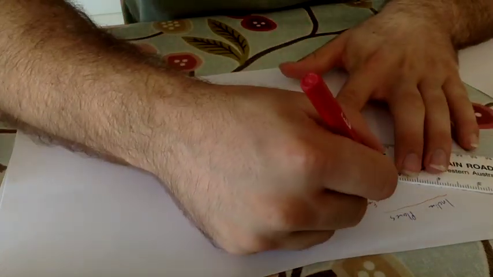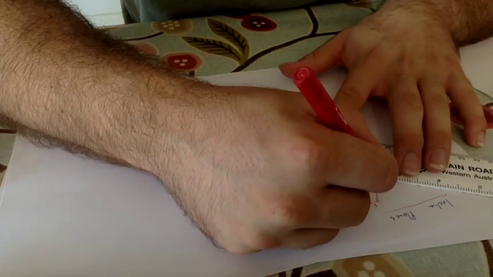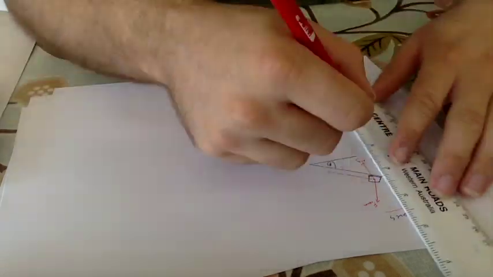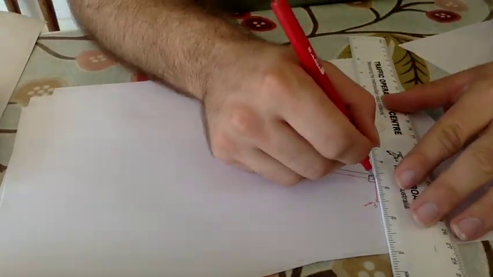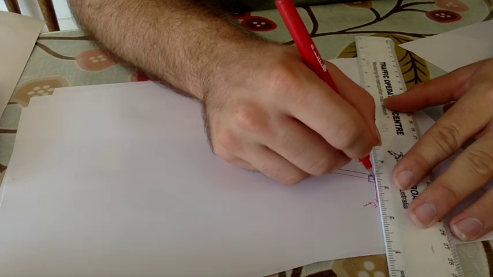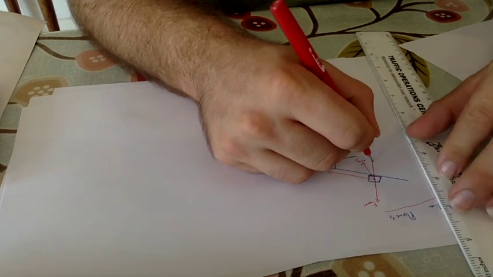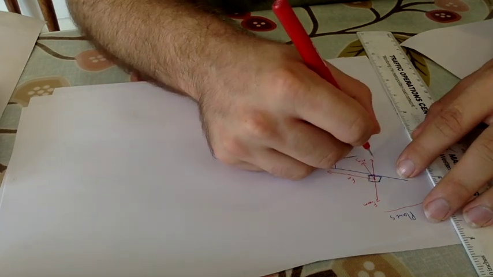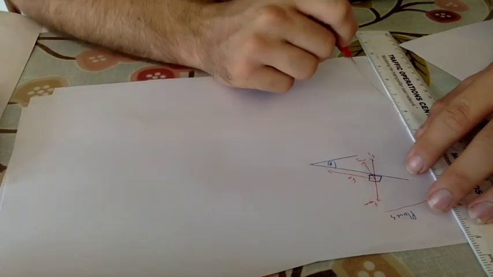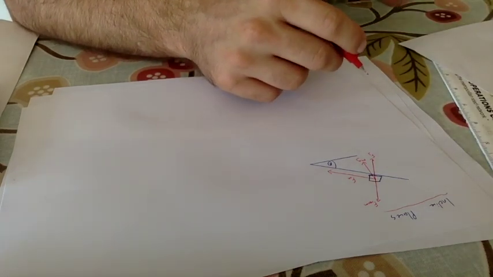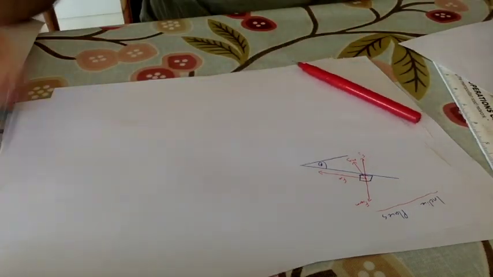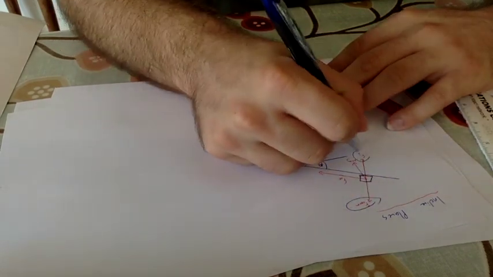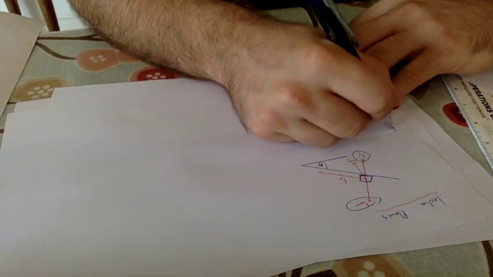Then there's the force parallel to the slope, so let's make this nice parallel line. And there's a force perpendicular to the slope. So call that F parallel, F perpendicular. Now, F norm and F perpendicular cancel.